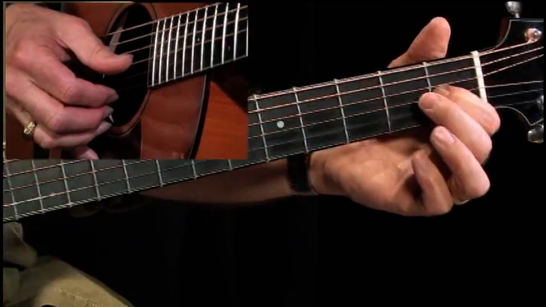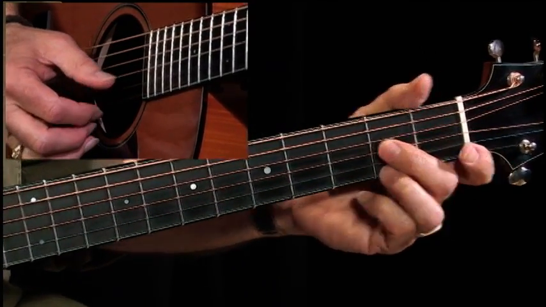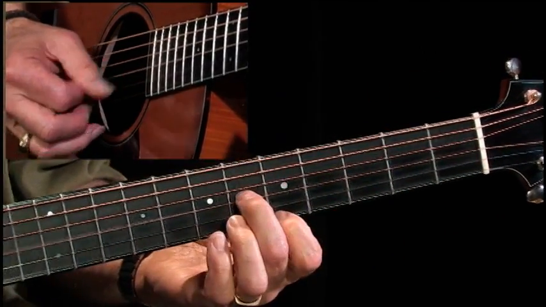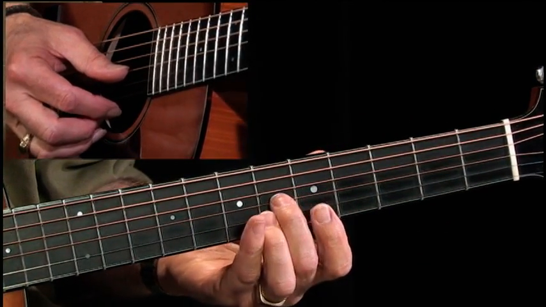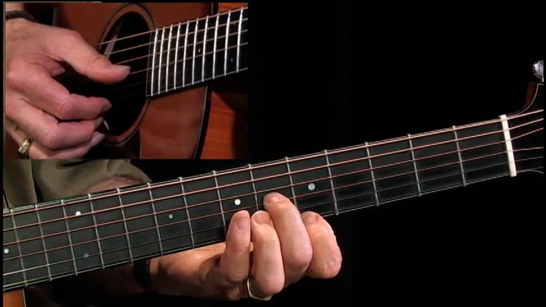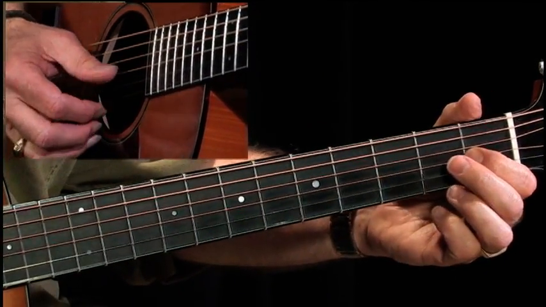So once again, practice this with this fingering, because it really helps to finger it the way I'm fingering it. And you see that smooth transition. I'm just sliding up my second finger 2 frets. My first finger comes down 1 fret behind it. So you want to be very smooth with this.